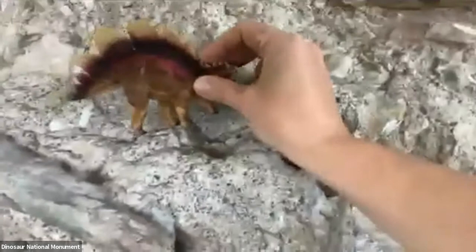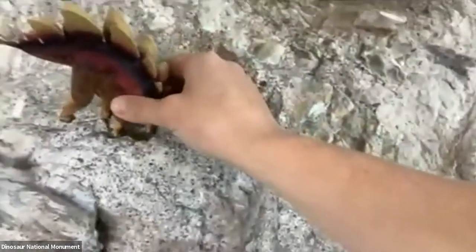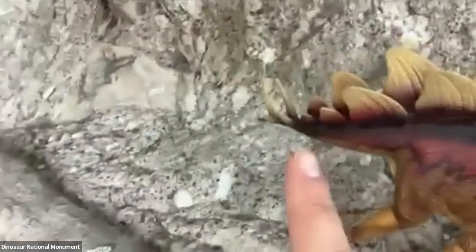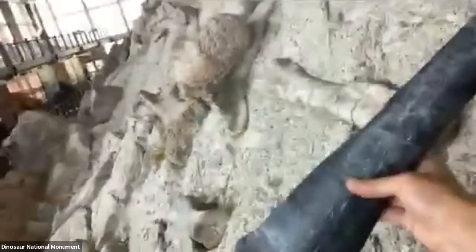You guys got it. So this bone right here, I'm going to put my finger on it so you can see how big this is. This is a tail spike from a Stegosaurus. So Stegosaurus was one of the dinosaurs that was here. He's got these 4 tail spikes on his back end here that he would have used for protection. And this is a tail spike outside the wall, so you can get a better idea.